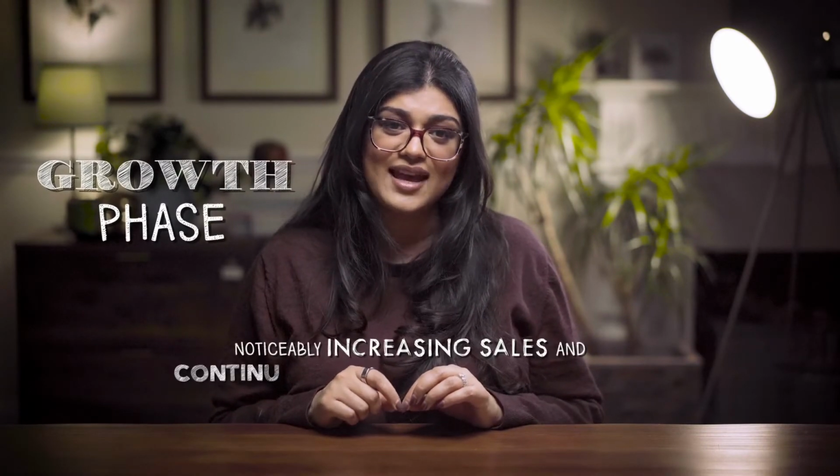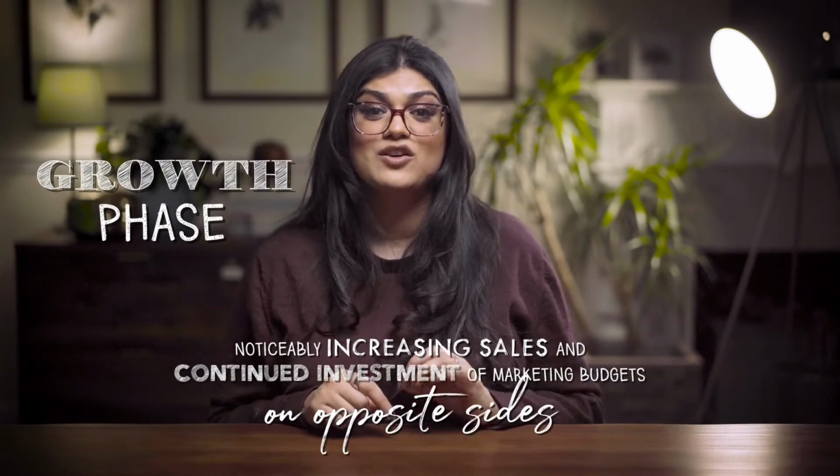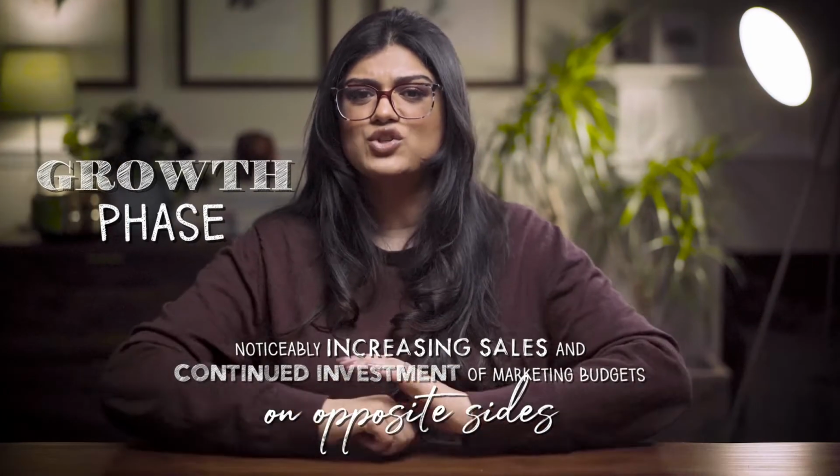The growth stage is the third step in the product lifecycle, if everything goes well with the product development and the launch to market stages, that is. The major characteristics of this stage are noticeably increasing sales and continued investment of marketing budgets. It's unfortunate, but many businesses fail at this point. They never really find a growth momentum and their products' revenues decrease, despite never having reached maturity.